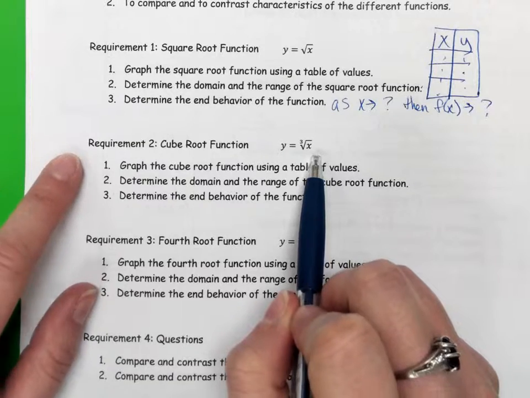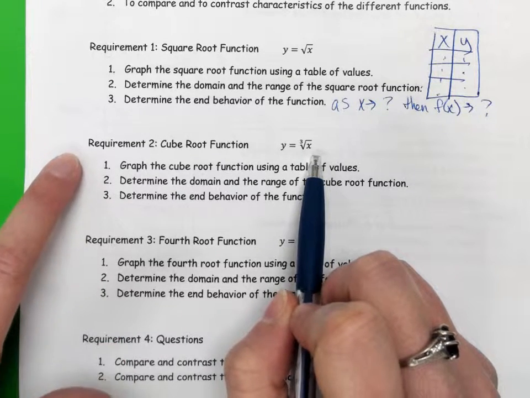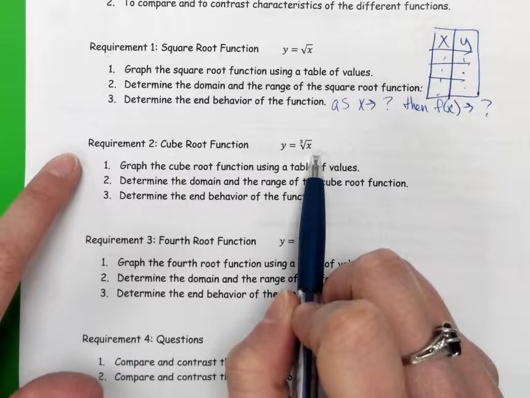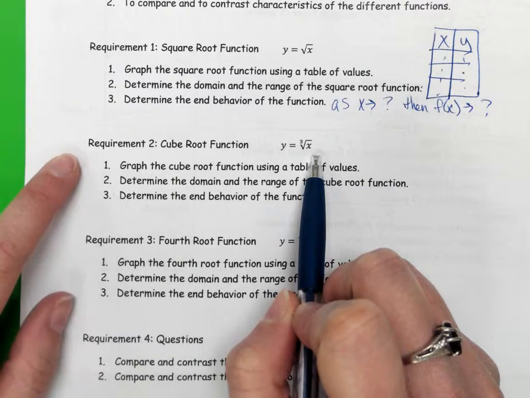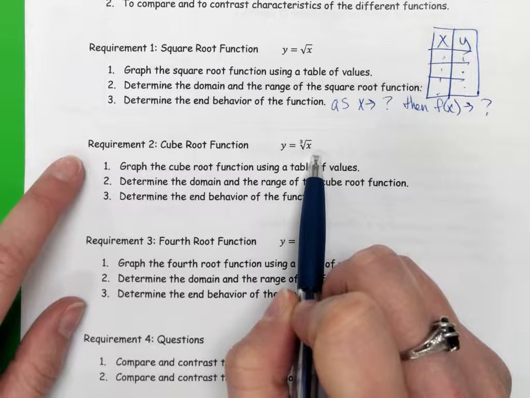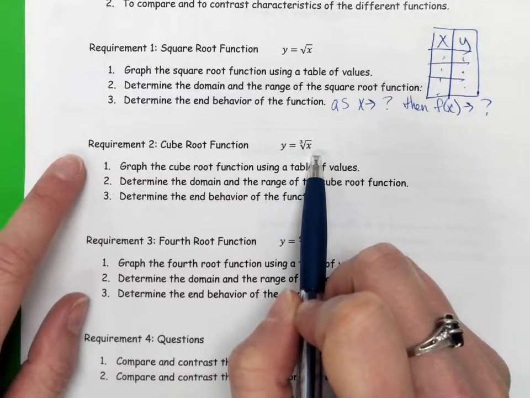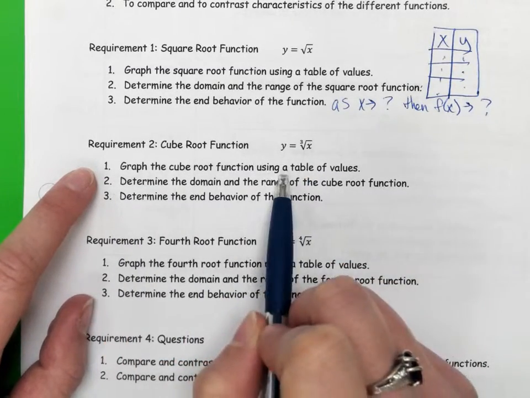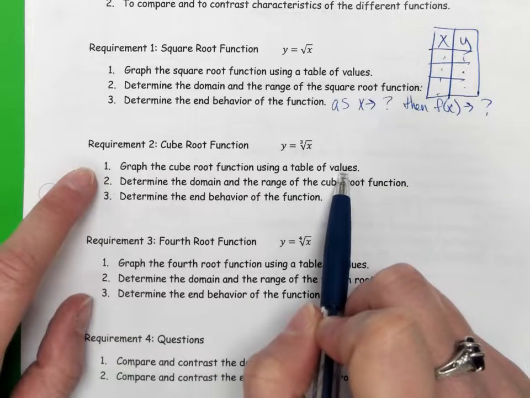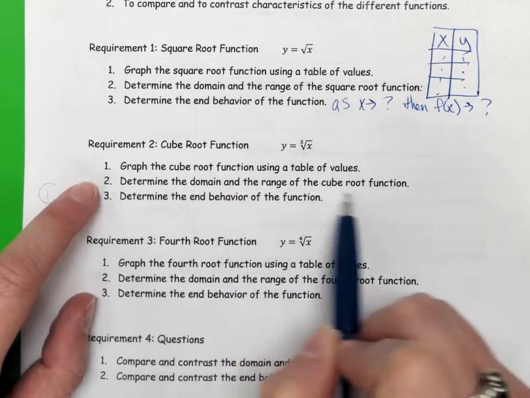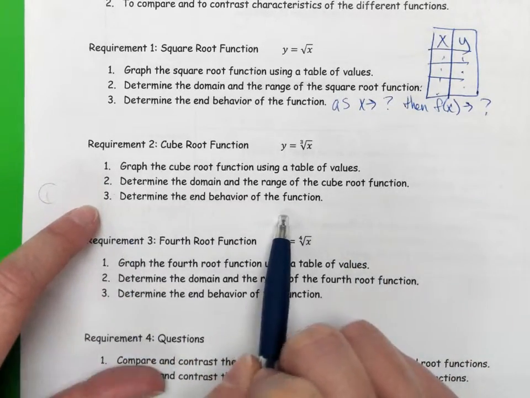A cube root. Ladies and gentlemen, have we talked about a cube root in class? No. Graphing one, should I say? We have talked about cube roots, but we have not talked about graphing them. So first thing, graph it using a table of values. You're not making anything up. You're using your technology. Get it good? Then you're going to determine the domain and range, and then you're going to do the end behavior.